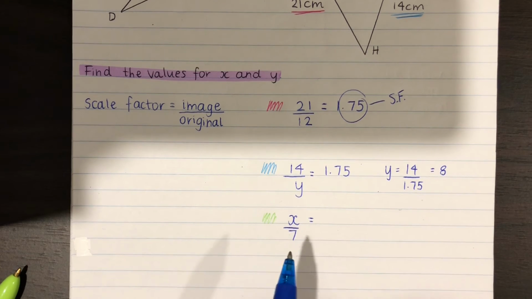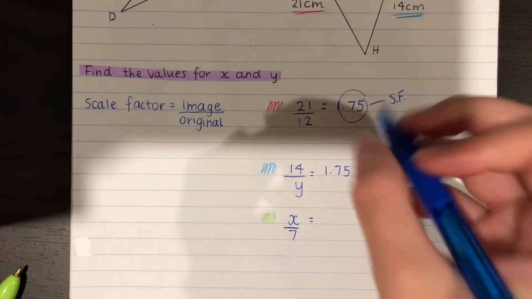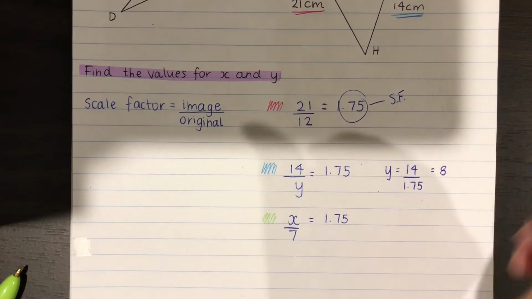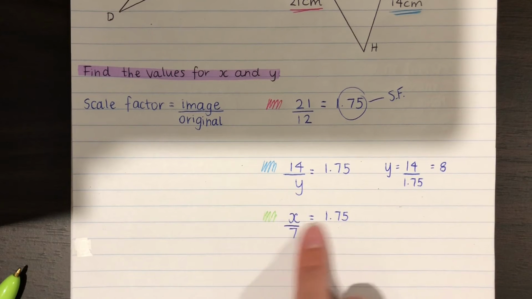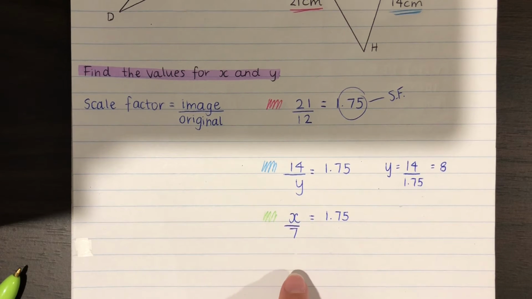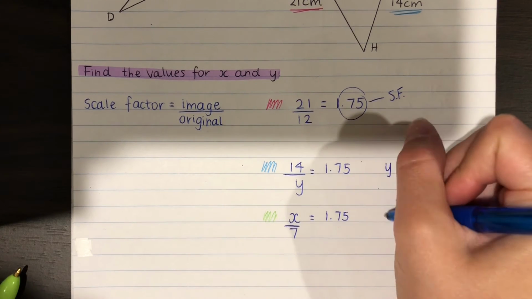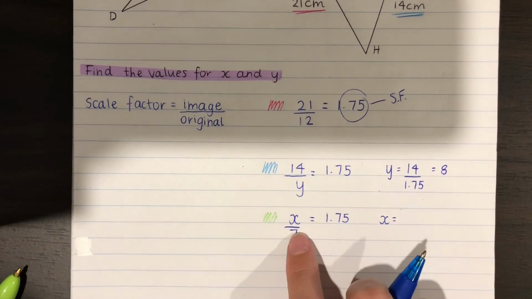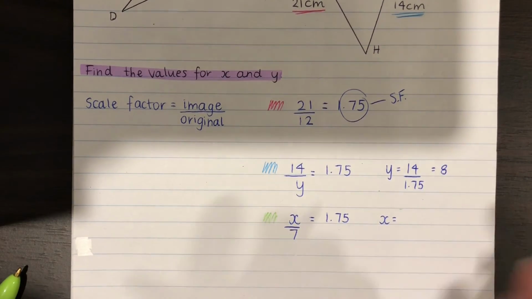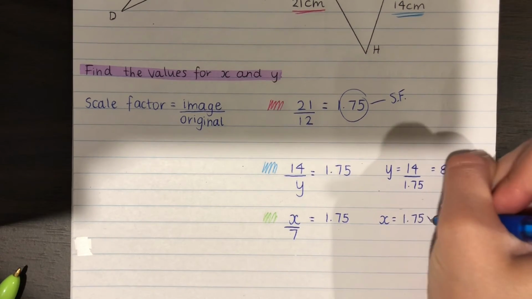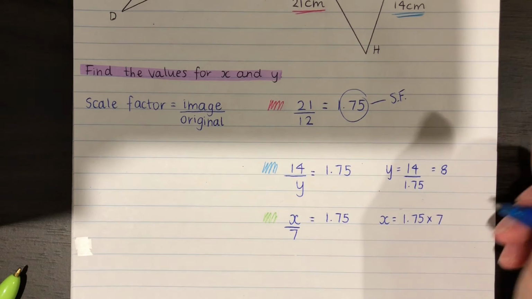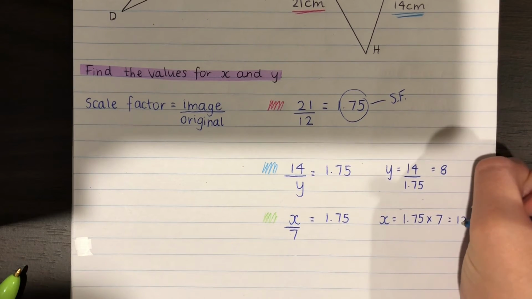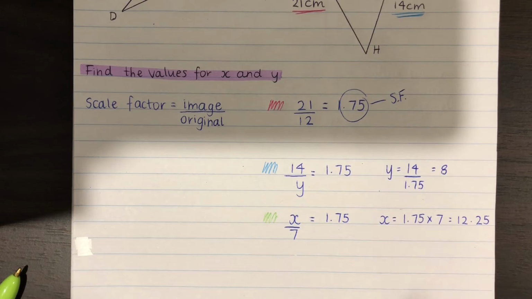Okay. And then using your knowledge again, we need this to equal 1.75, which is the scale factor. Using your knowledge of rearranging sides in algebra, you would know that you'd get X by doing this as a multiplication, which equals 12.25.